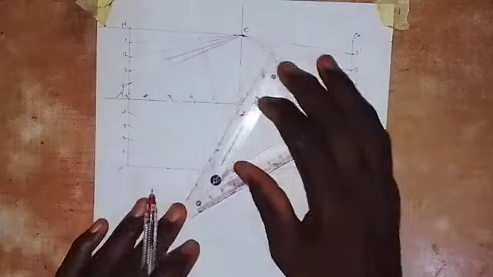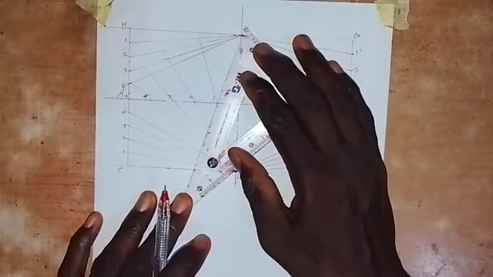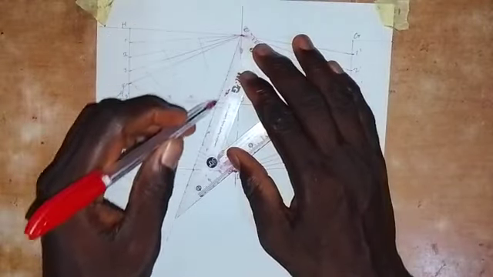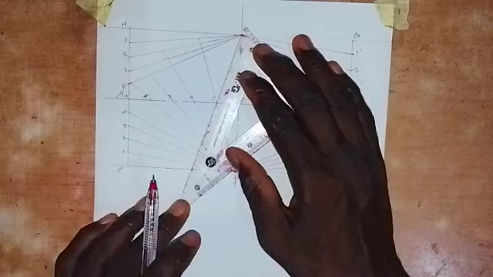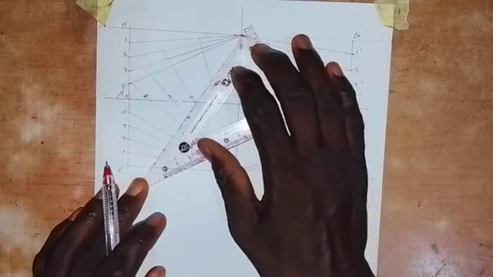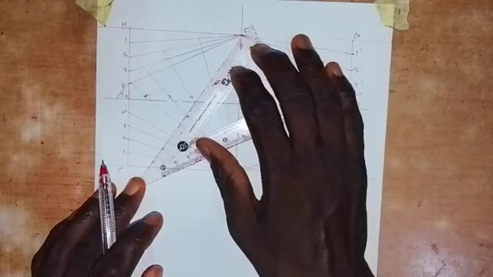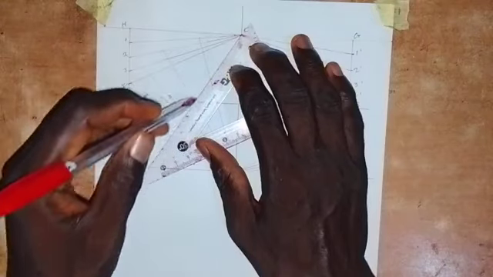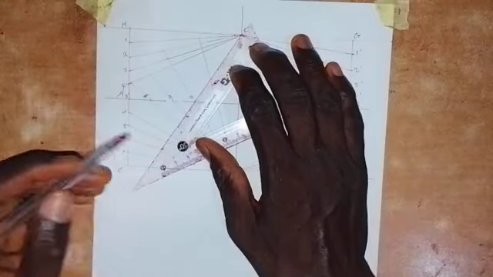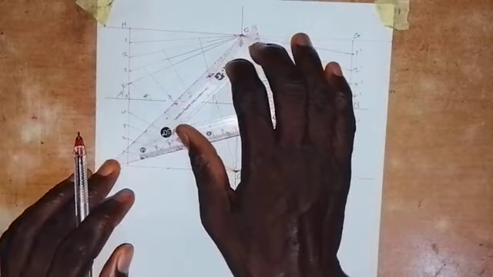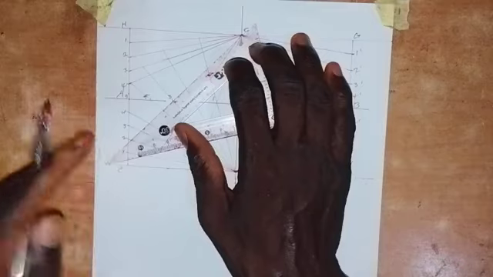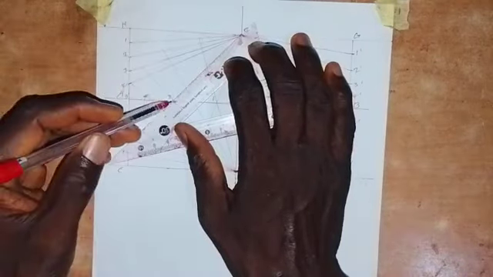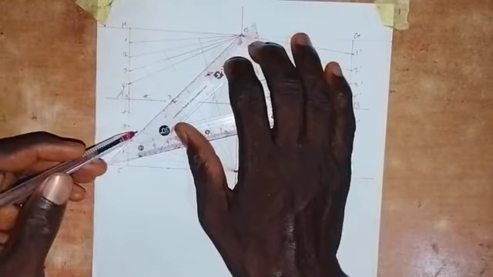Now we repeat the same thing from C. Draw a line passing through point 1 on OA and stopping on line 1. Then draw a line from C again, passing through point 2, and it stops on 2. Then draw a line from C passing through point 3, and it stops on 3.